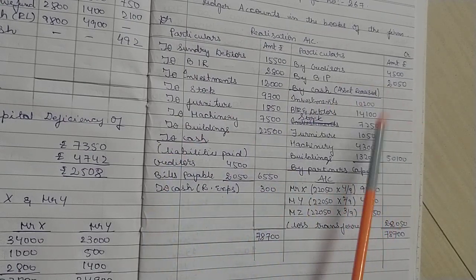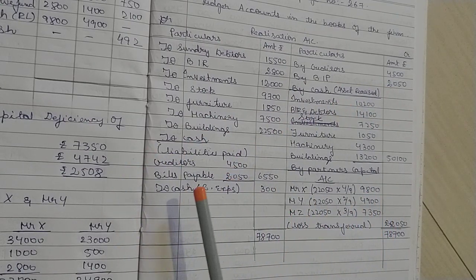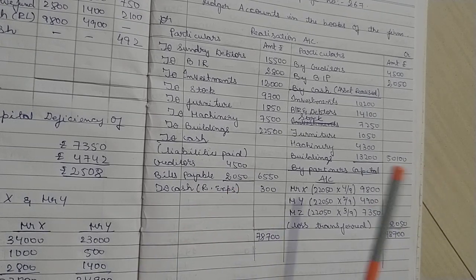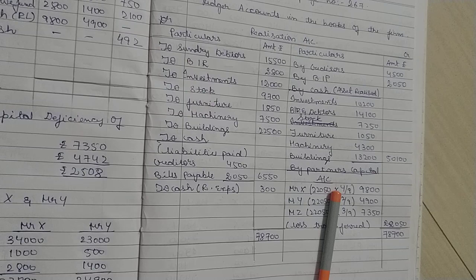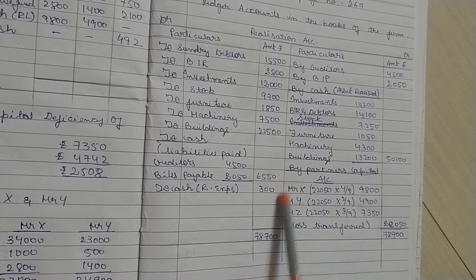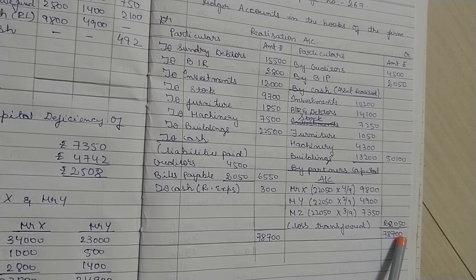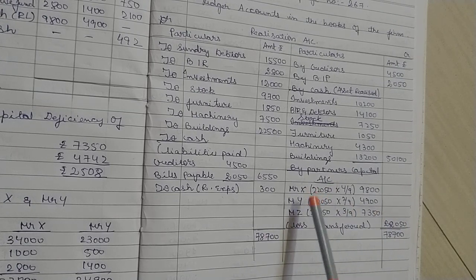Afterwards, balance the realization account. If you get profit on realization account, you will record it on the debit side. If you get loss on realization account, you will record it on the credit side. As you have loss on realization account, you are recording it on the credit side, that is 22,050 rupees. You are dividing it in their profit sharing ratio among X, Y and Z.